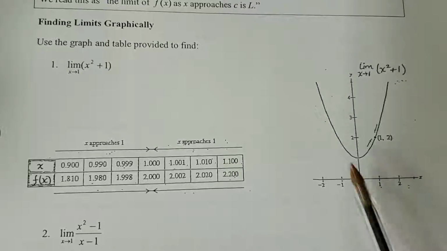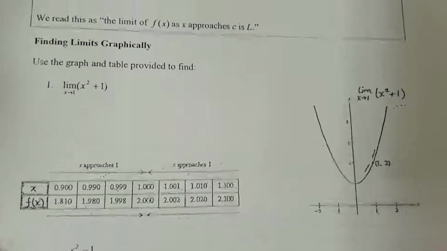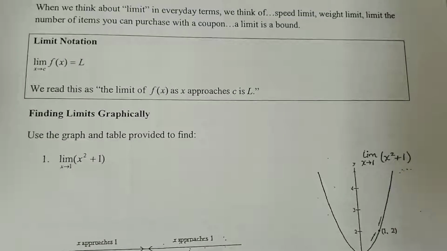So I've already got it graphed for you over here, and you can graph it in your calculator to confirm that's what it looks like. If we look at the values in the table, okay. Oh, I forgot one thing. Let's write down these questions too. I got ahead of myself.